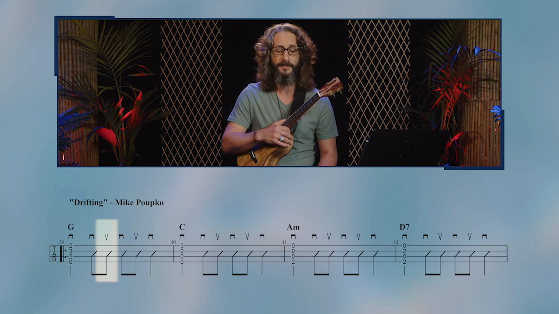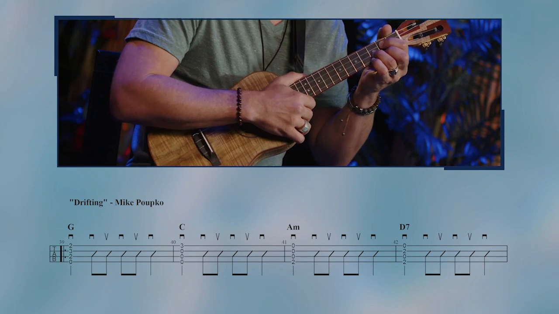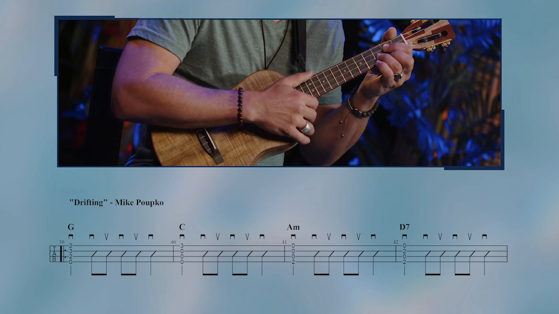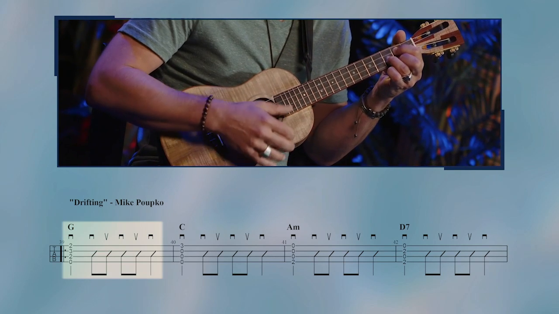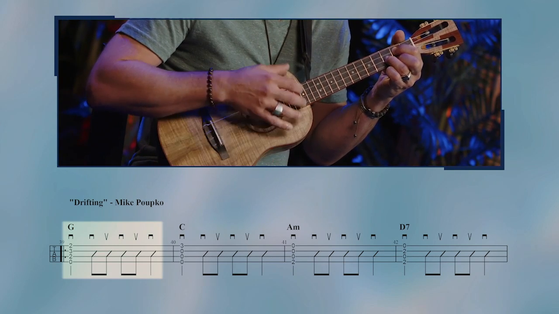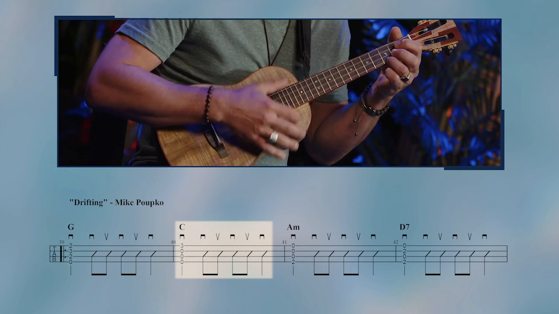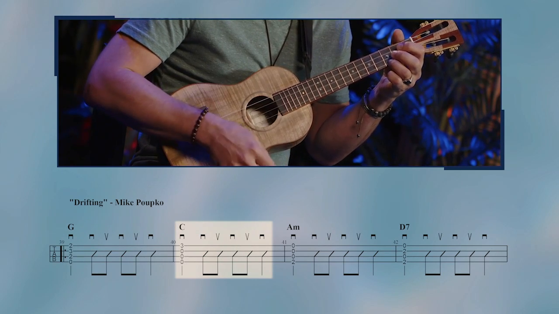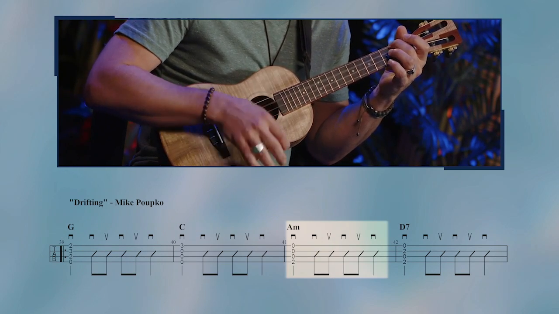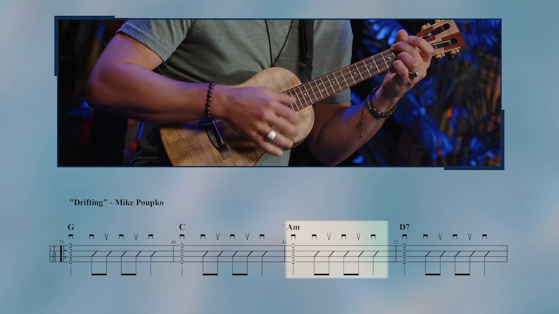Down, down, up, down, up, down. 1, 2, and G chord. C. A minor. D7.